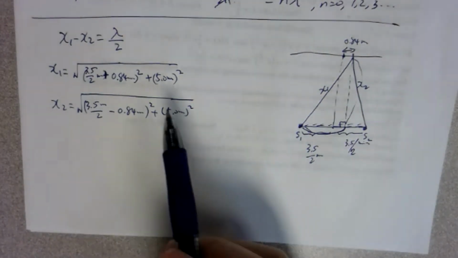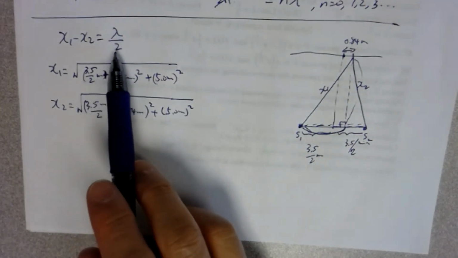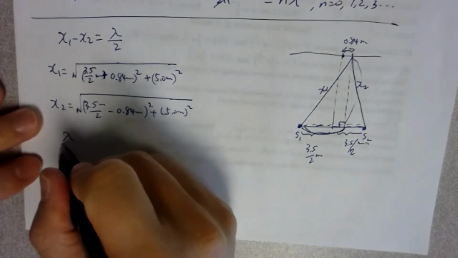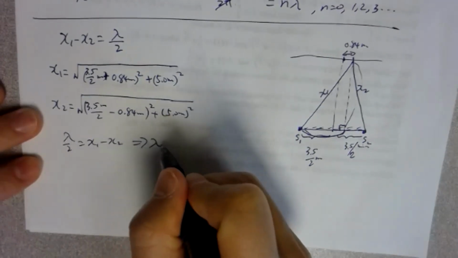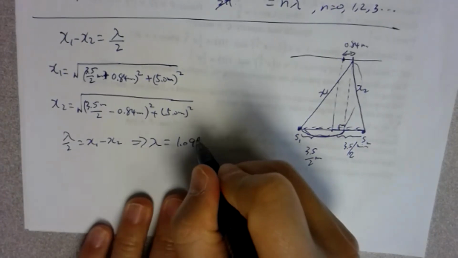So it looks like we can calculate this, and the difference will be lambda over 2. So you can solve for lambda. Lambda over 2 equals x1 minus x2. Then solve for lambda, and it turns out to be 1.098 meters.